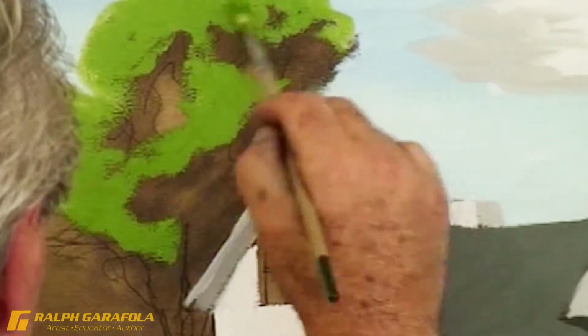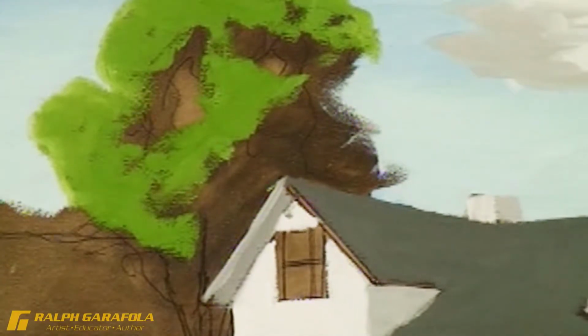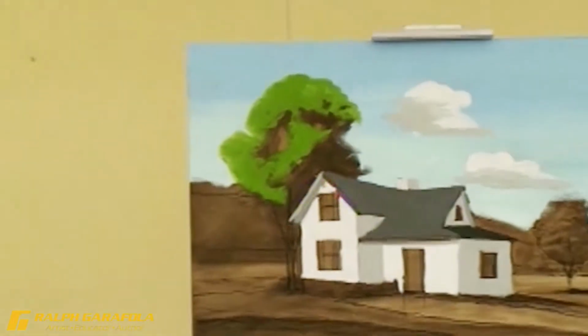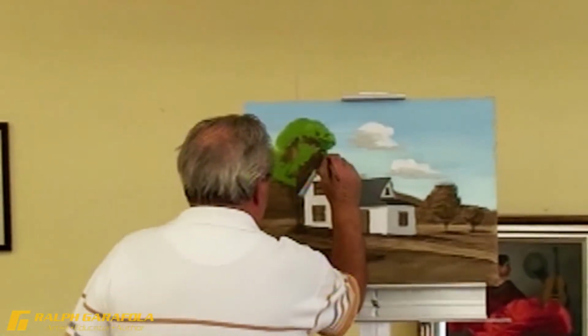Whatever this tree is. Now the tree is also in shadow. And the tree in shadow, close up to you, is the fourth value.